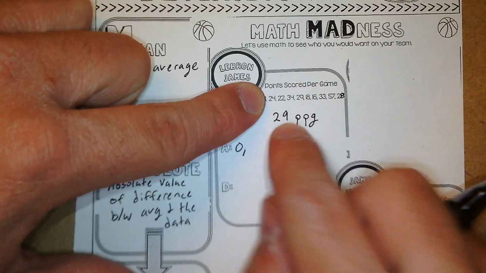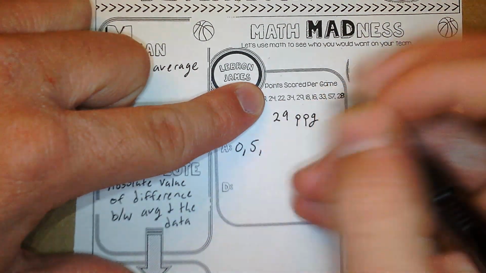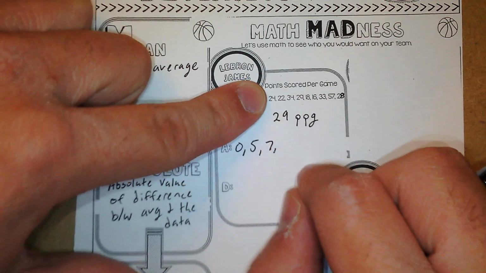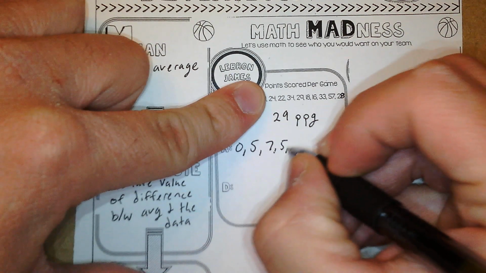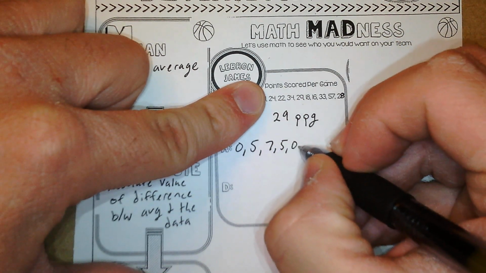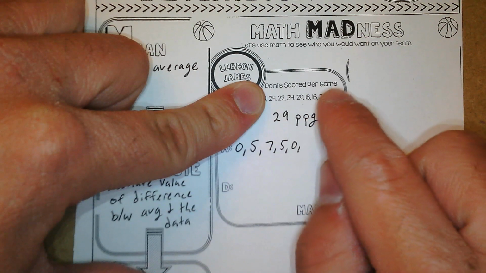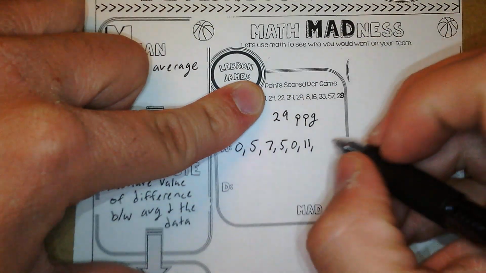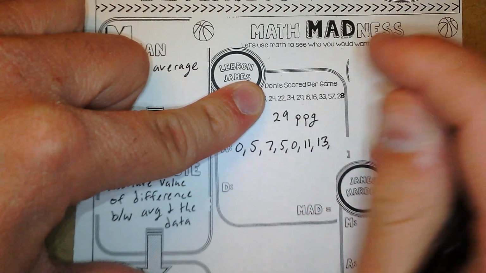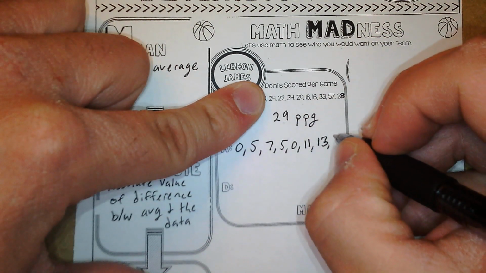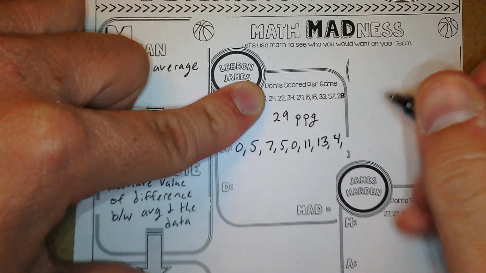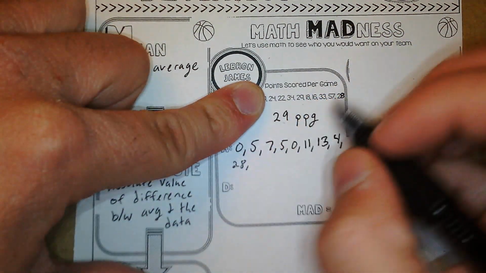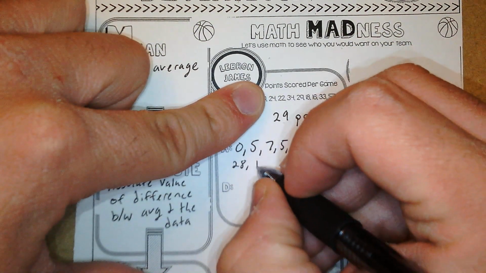From 29 to 24 is a 5-point difference. 29 to 22 is 7. 29 to 34 is 5. 29 to 29 is 0. 29 to 18 is 11. 29 to 16 is 13. 29 to 33 is 4. 29 to 57 is 28. And 29 to 28 is 1.